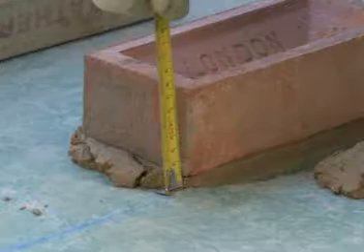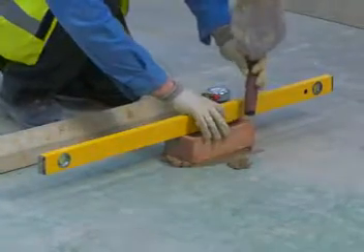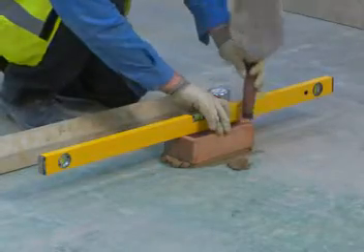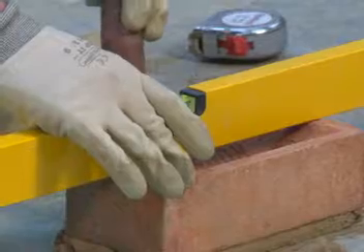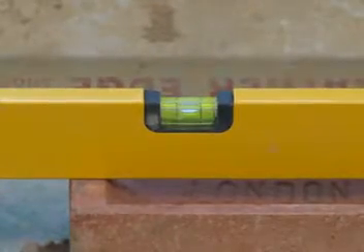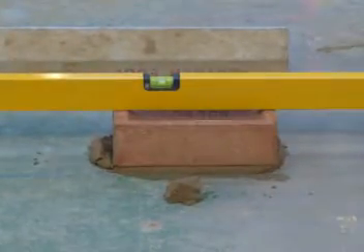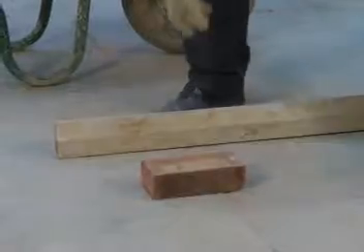Bed the brick and check its height with the tape measure, adjusting it accordingly by tapping down on the brick. Use a spirit level to check that the brick is level. Now that you've established the first level, you need to decide where the level position needs to be set. Place the straight edge on the ground, running from your temporary benchmark.